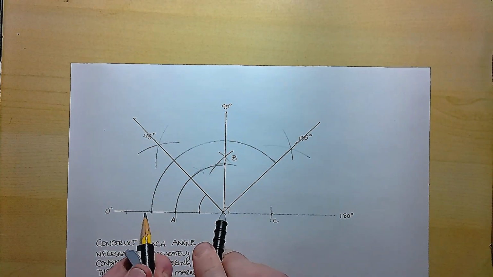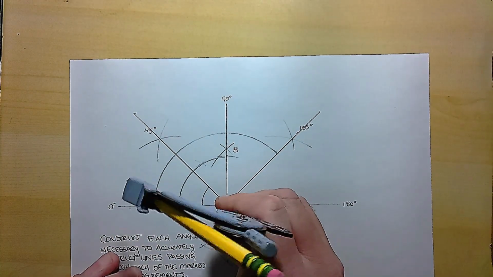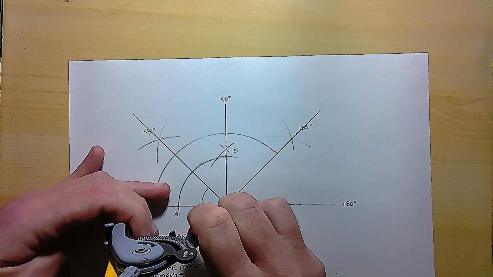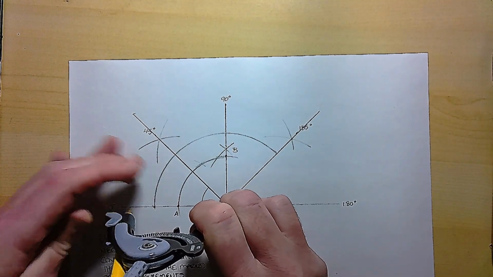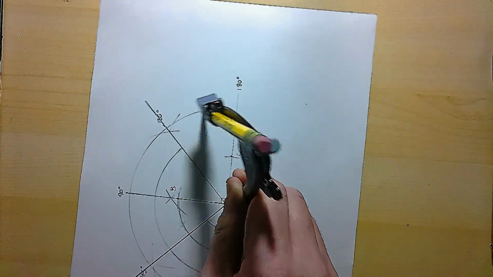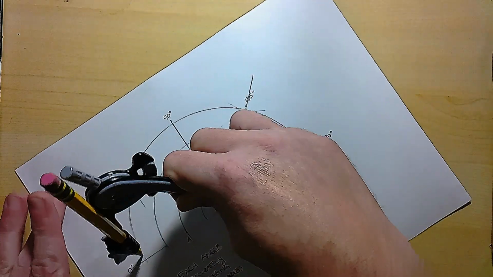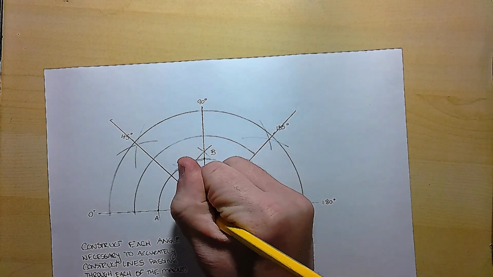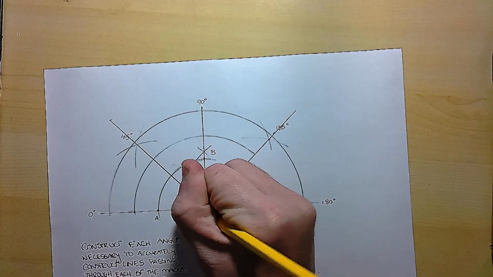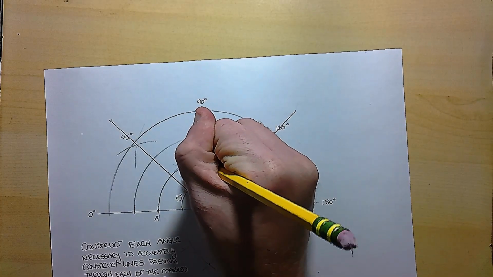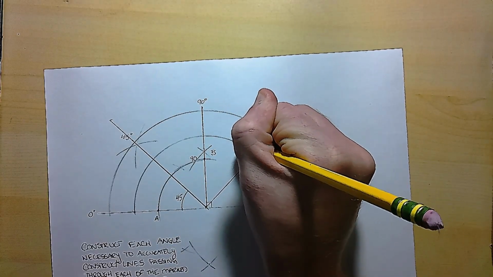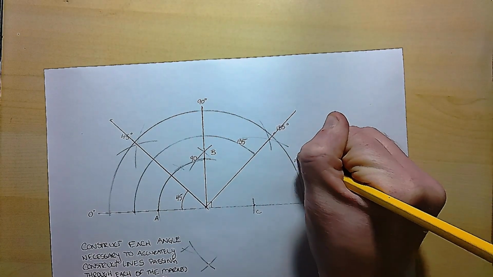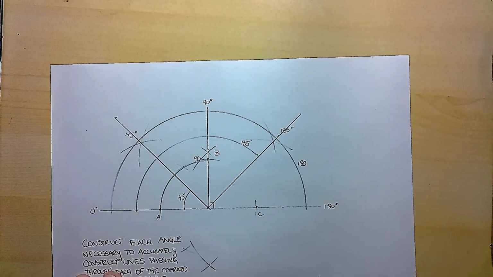And I've got my 180-degree mark right here. So to finish it off, we're going to do 45, 90, 135, 180. And there you go.